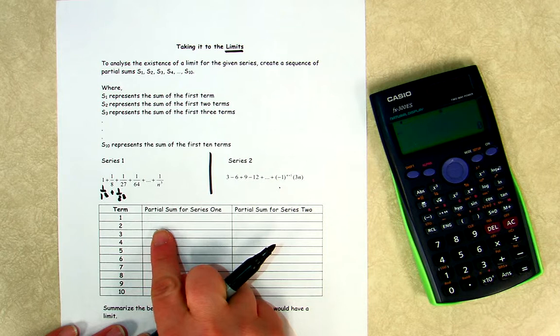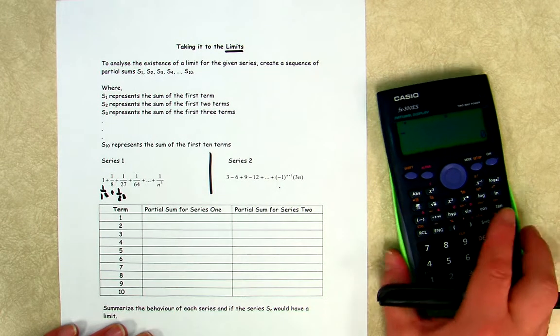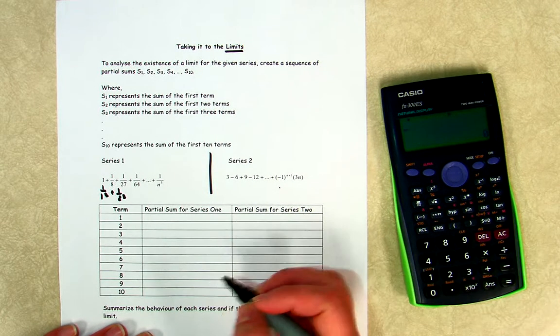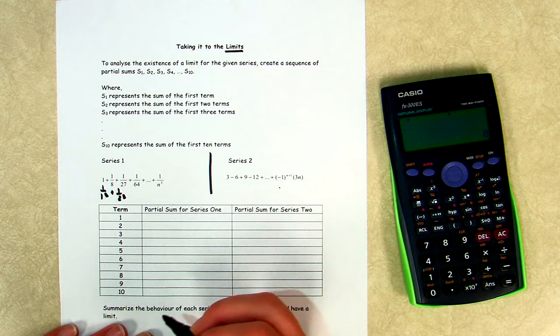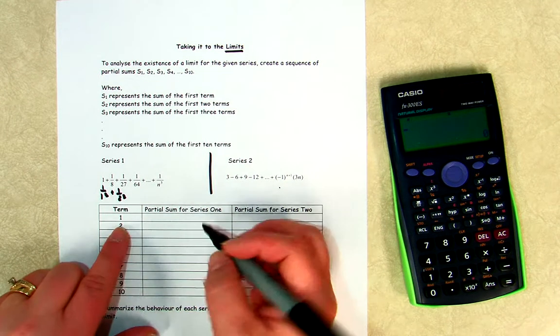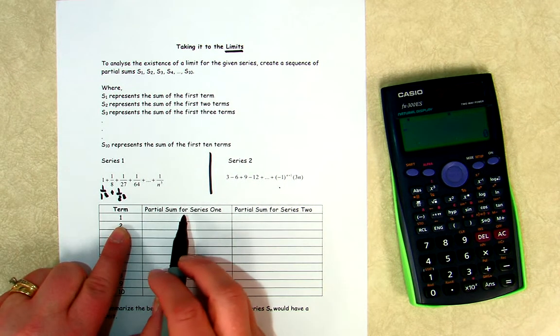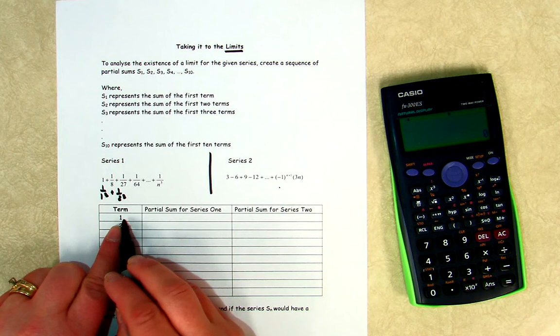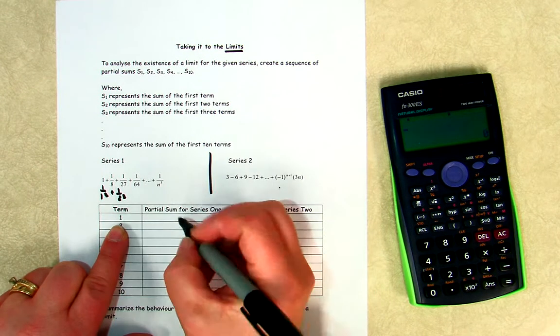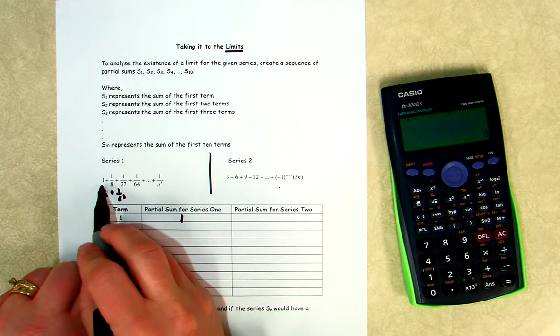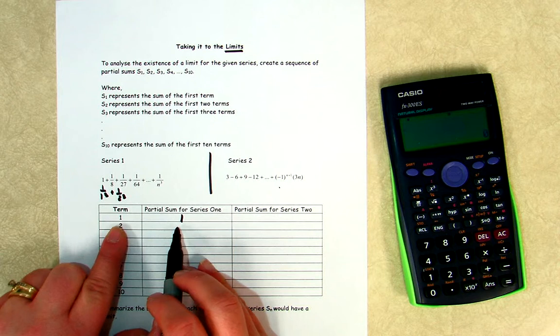That's going to be important because to get the sums, I'm really going to rely on my calculator and just write the answers down instead of having to start over each time. So partial sum means I'm going to add up to that term number. So term 1 means just add the first term. Well, there's nothing to add it to, and because the first term is 1, that answer is 1.